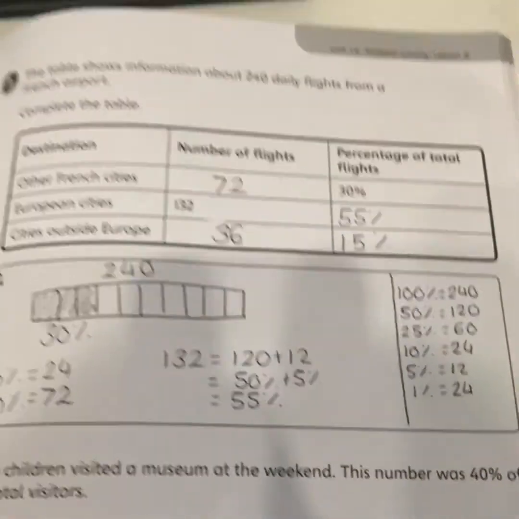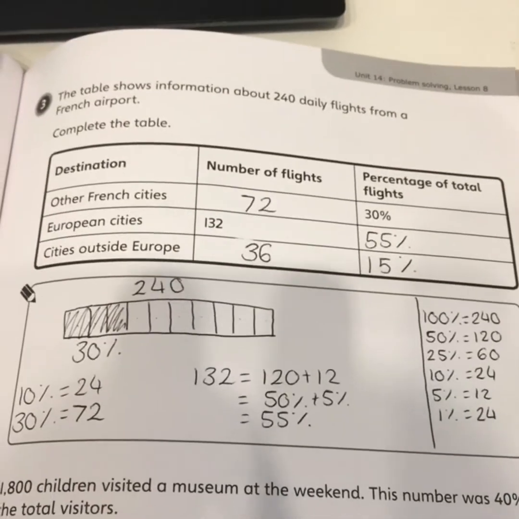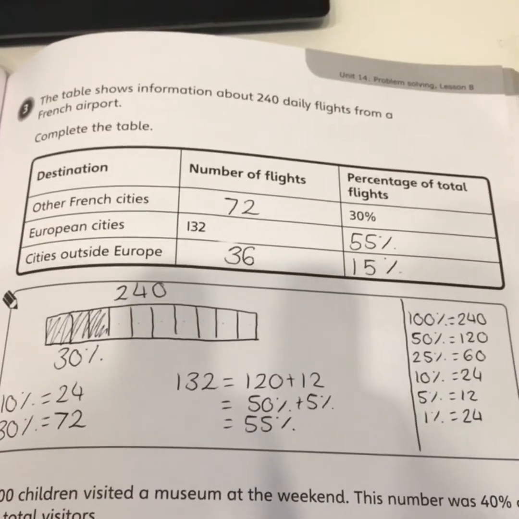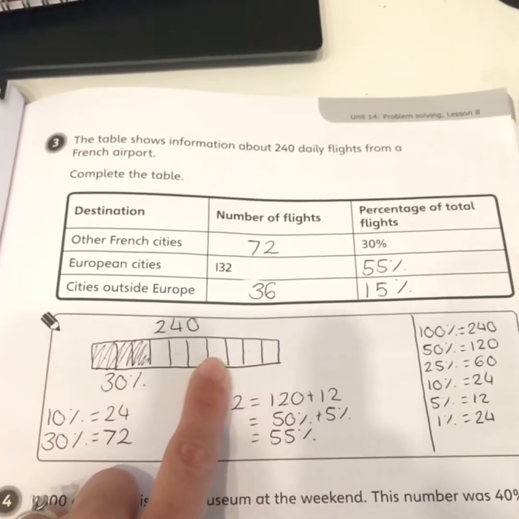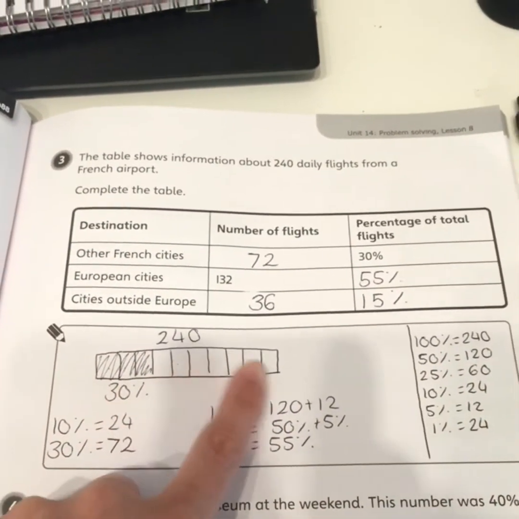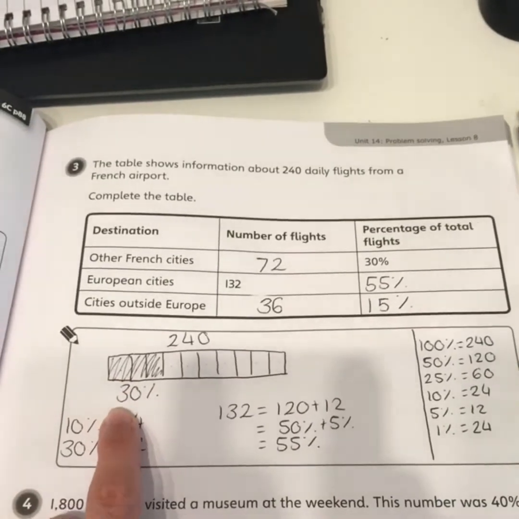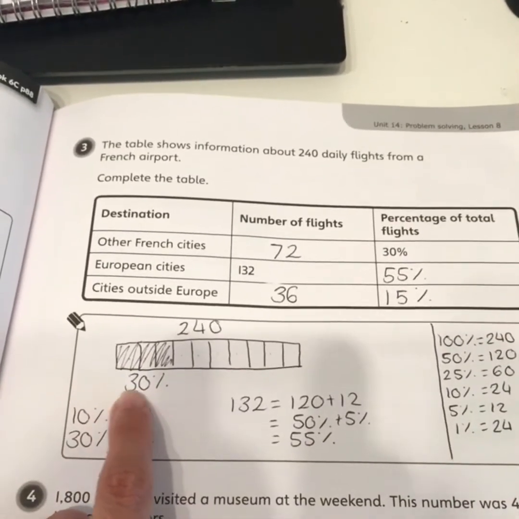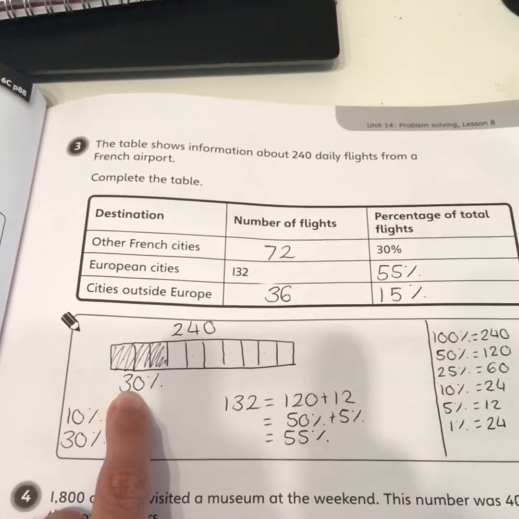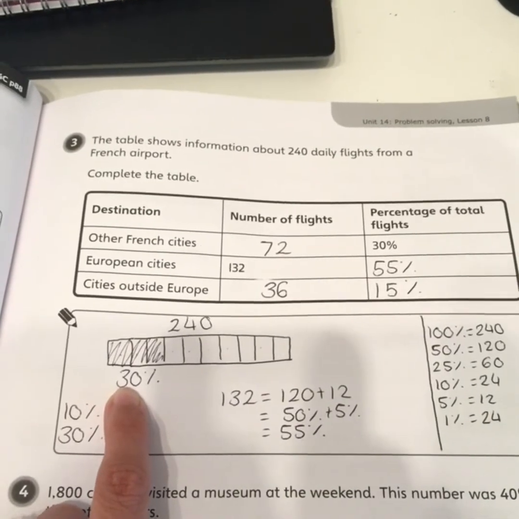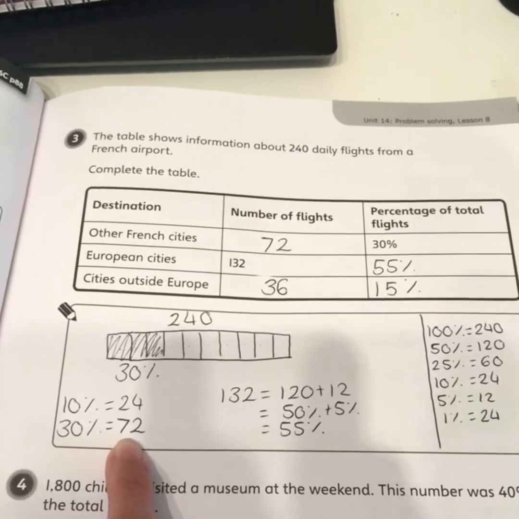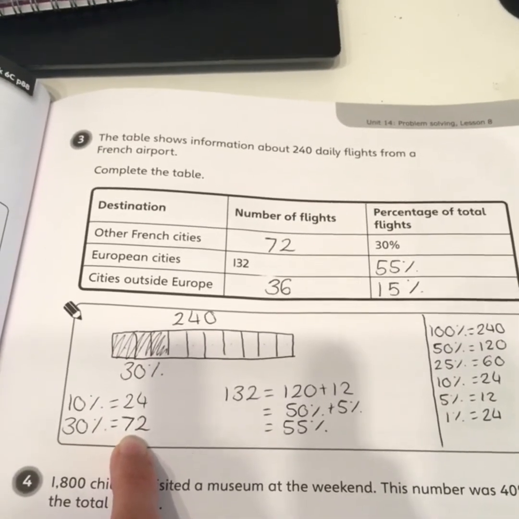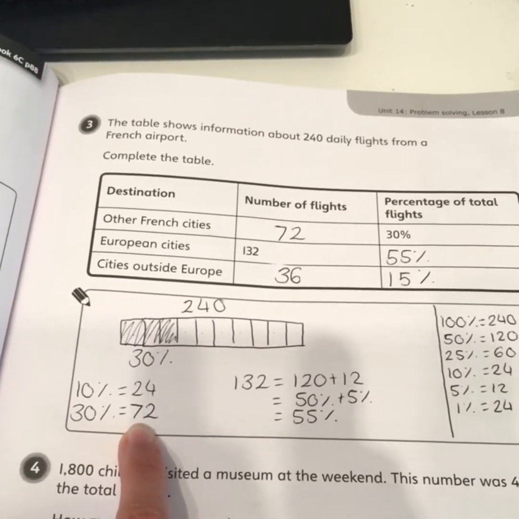Right, this next one, I think this was actually harder than the challenge. I thought this was a horrible question. So this time I did draw a bar model. So I know that the whole thing is worth 240 flights. I know that 30% here is the percentage of total flights from other French cities. So what I did first of all was I just worked out, well, what is 30% of 240? That's nice and straightforward.